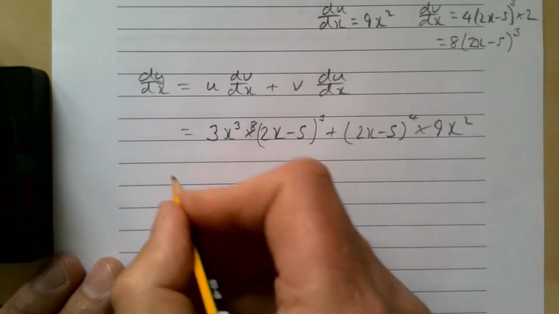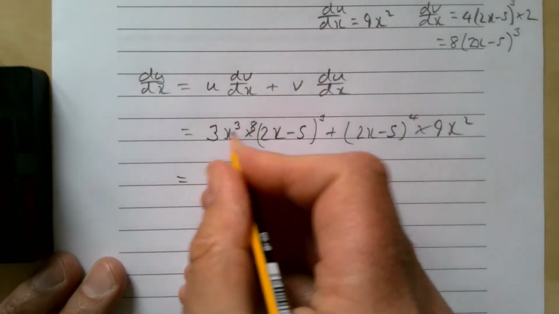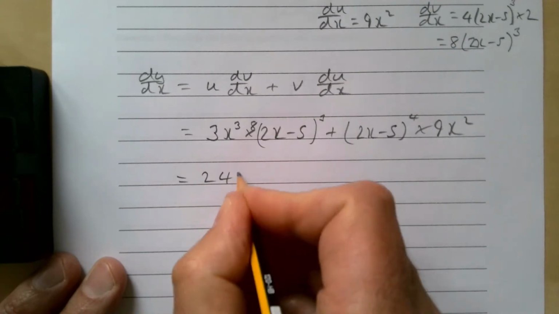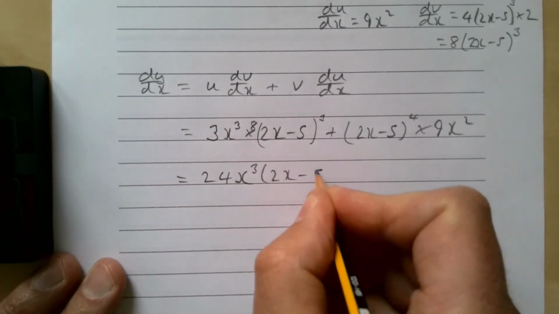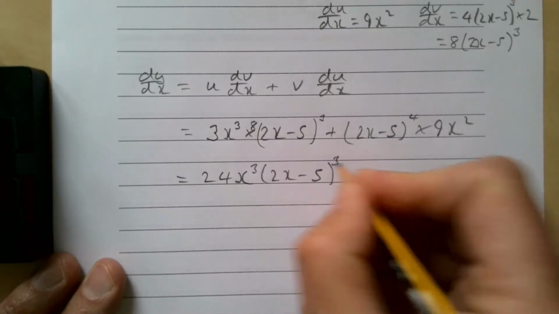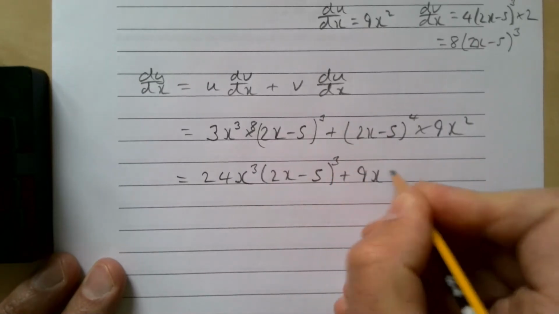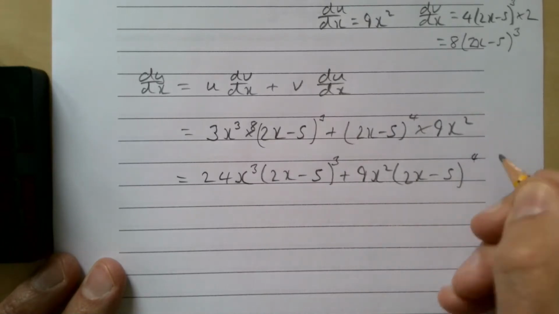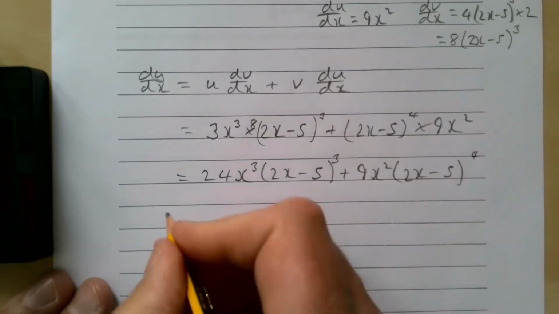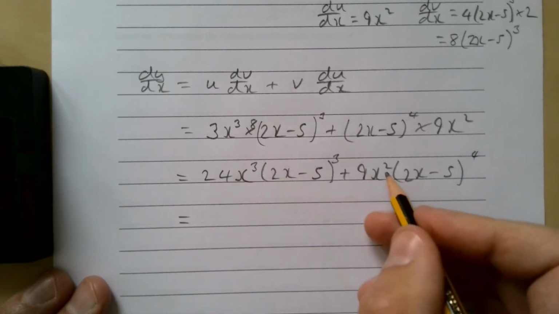Let's start to tidy things up. 3x cubed times 8, so that's 24x cubed upon 2x minus 5 cubed, plus 9x squared upon 2x minus 5 all to the power 4. Again, just to annoy you all, let's factorize it out.